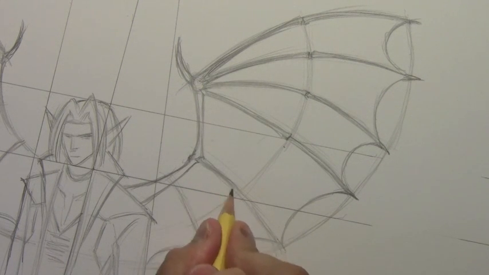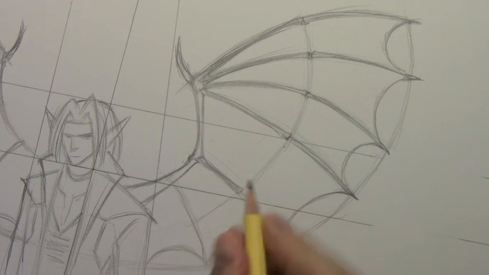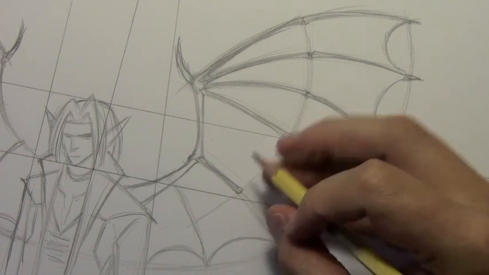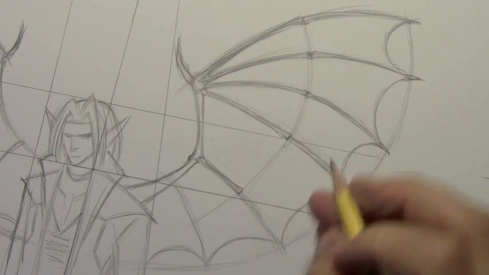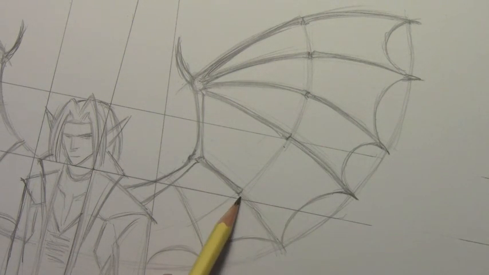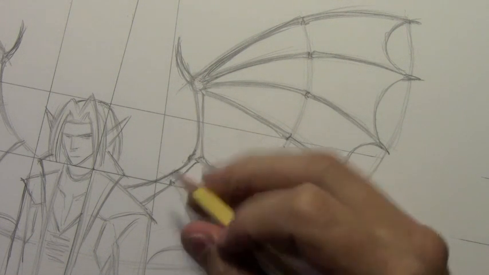I guess it depends on how tough you want the wings to look. But if you do decide to go for this secondary joint, these things having second joints midway through them, I think you kind of have to extend that through the entire wing structure for it to make sense, you know, to be consistent.